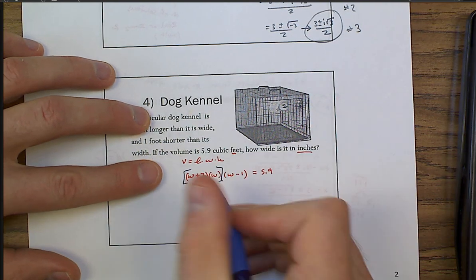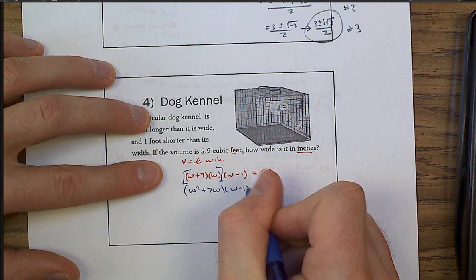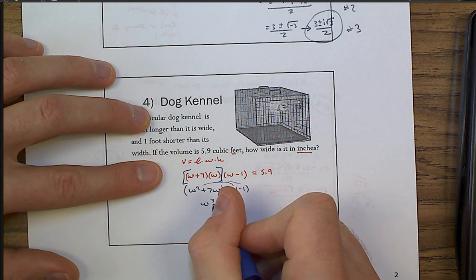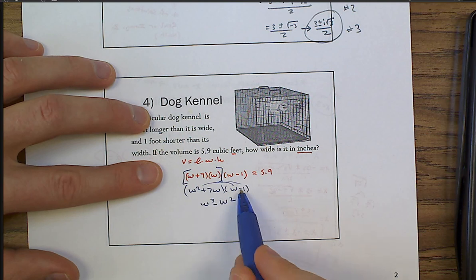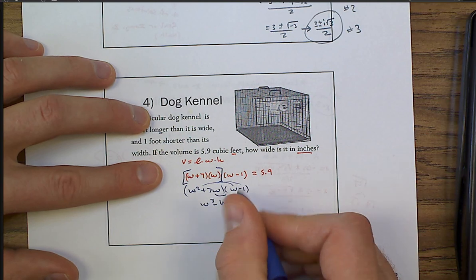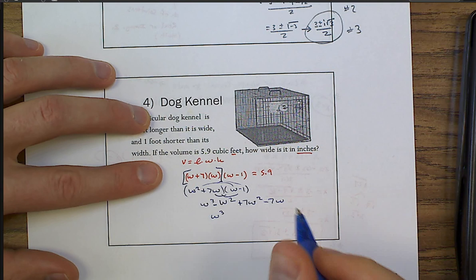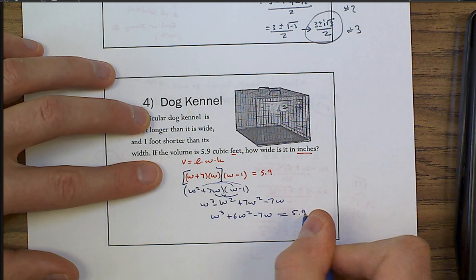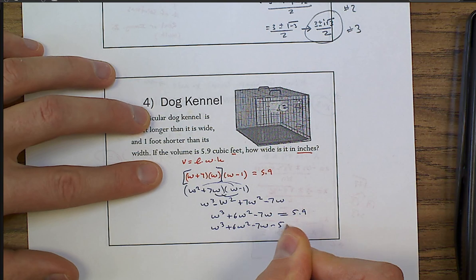And so I'll have W squared plus 7W. And then I'm going to multiply that by W minus 1. So I'm going to have W cubed. I'm going to go slow here so I don't make a mistake, I almost did. That's a minus W squared. W squared times W is W cubed, W squared times a negative 1 is minus W squared. That's going to be a positive 7W squared and a minus 7W. So I get W to the third plus 6W squared minus 7W, and that's equal to 5.9. So I want to subtract this 5.9 over. And this is what I'm going to plug into my graphing calculator.